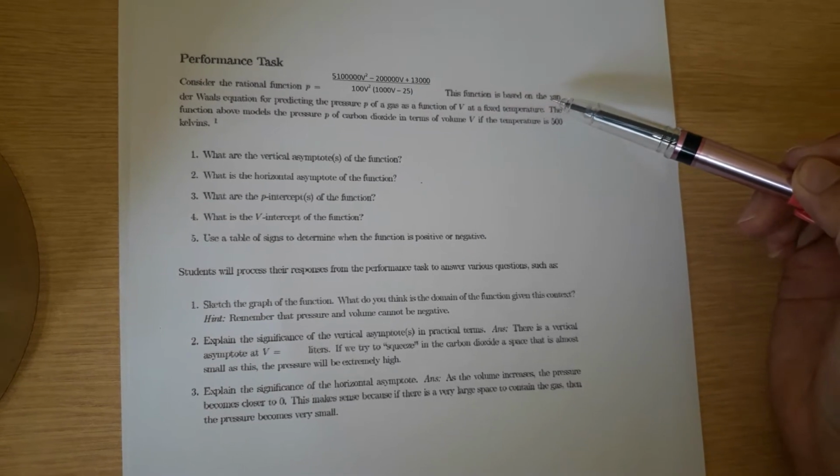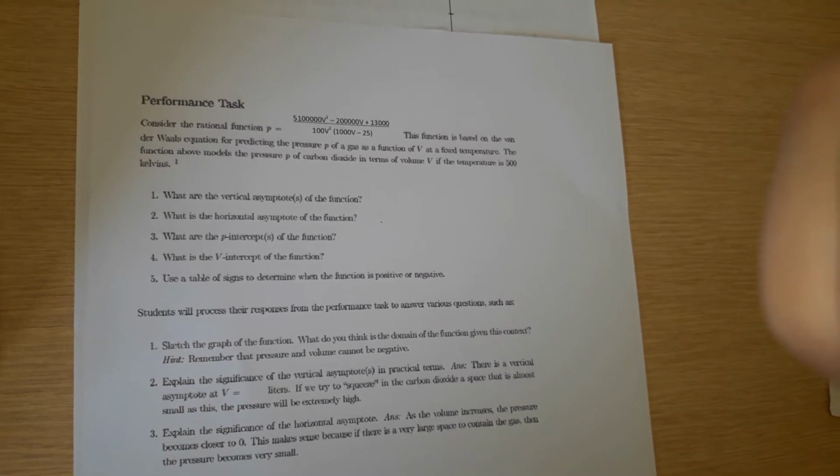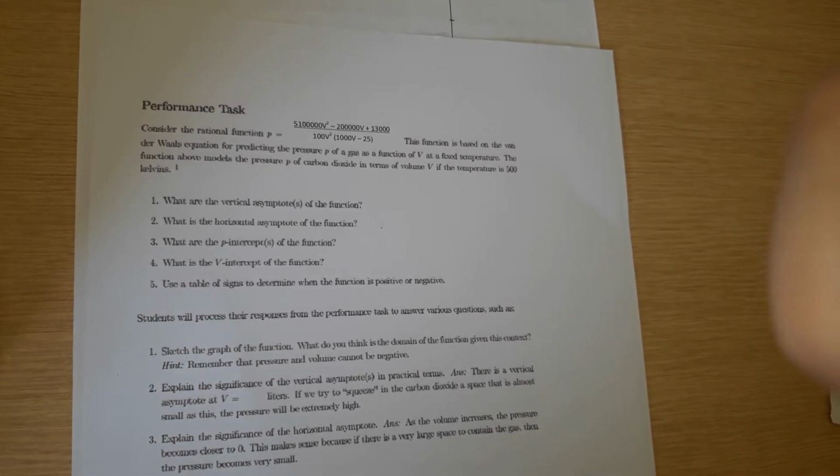This function is based on van der Waals equation for predicting the pressure P of a gas as a function of V at a fixed temperature. The function above models the pressure P of carbon dioxide in terms of volume V if the temperature is 500 kelvins. Now, question number 1, what are the vertical asymptotes of the function? 2, horizontal asymptote. The 3 is the P-intercept. 4, the V-intercept. And number 5, use a table of signs, and so on and so forth.